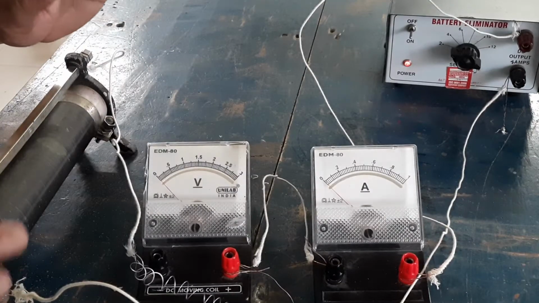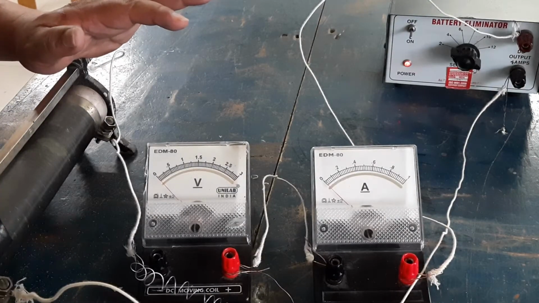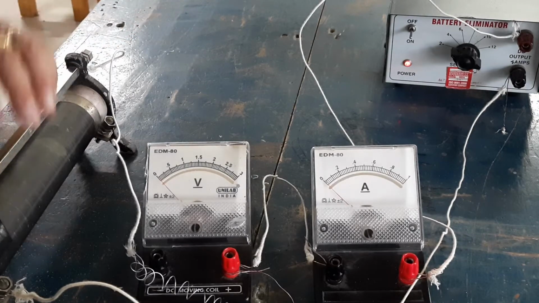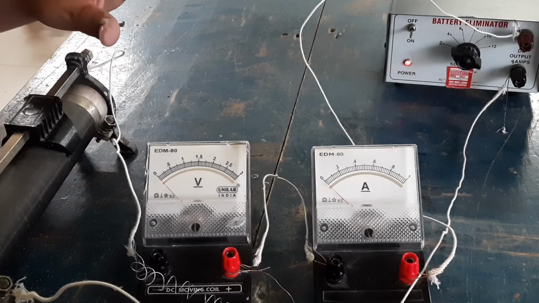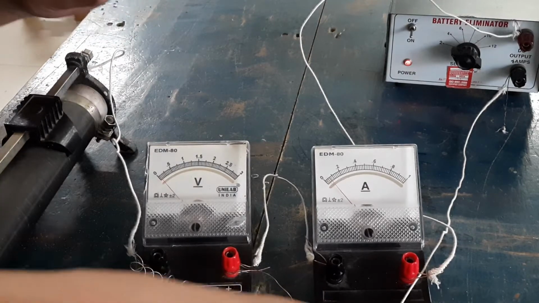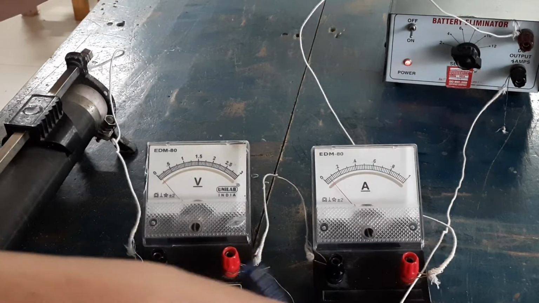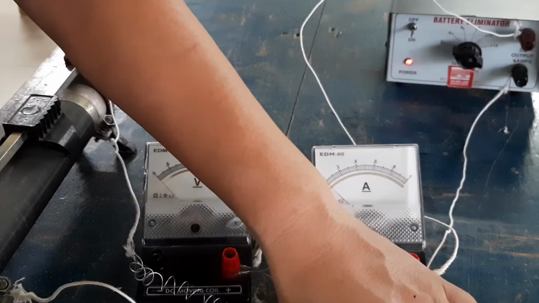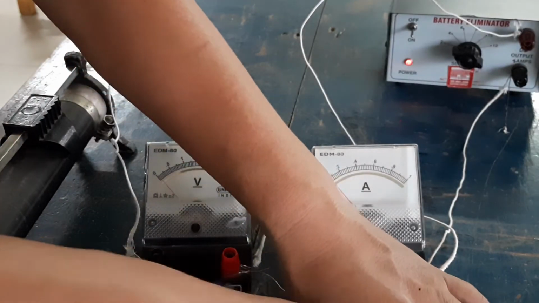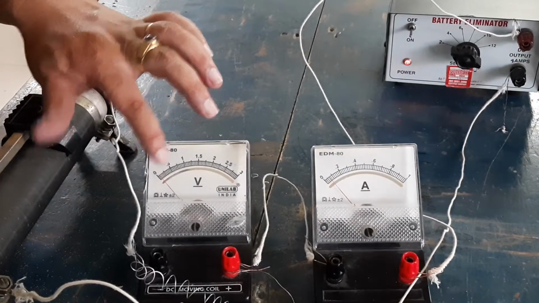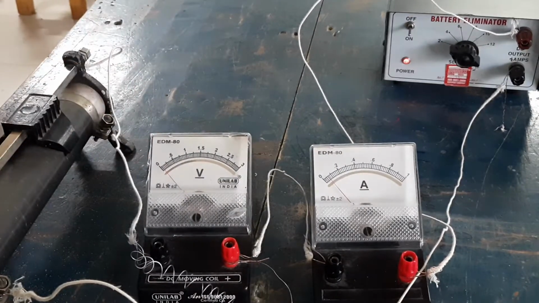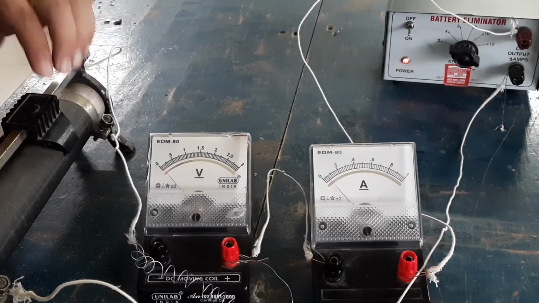Okay. So now the reading will start. Before that, we will keep the resistance maximum. After that, we will plug in the key. Now the key is plugged in. So this is the voltmeter. We will adjust the voltmeter reading, and we will see the voltmeter reading.